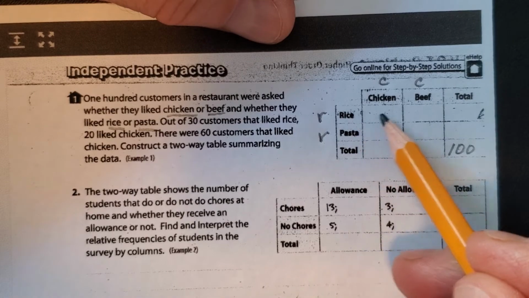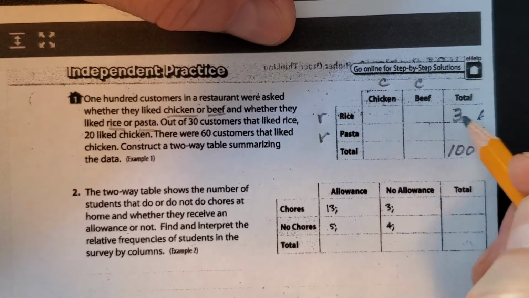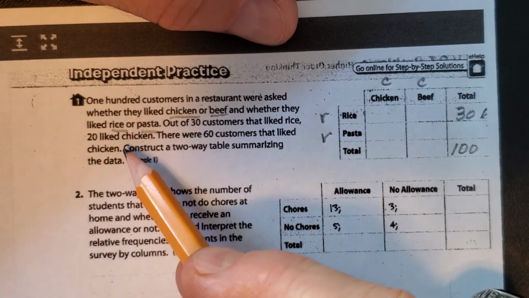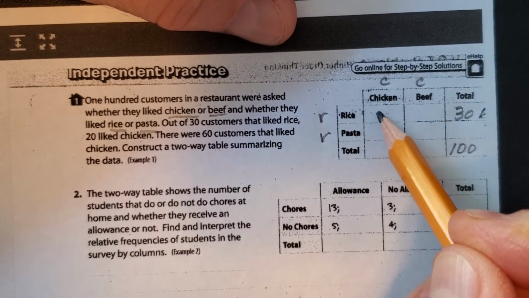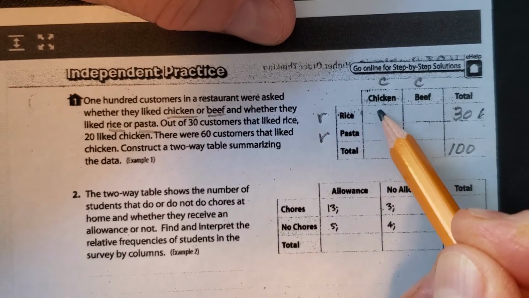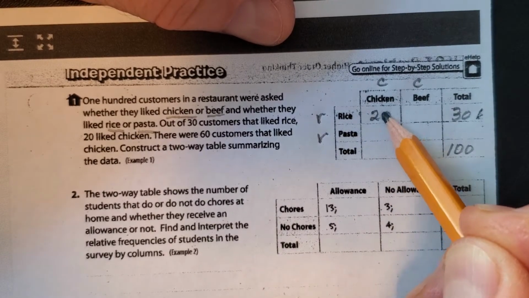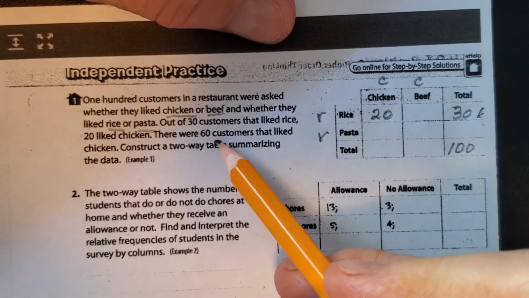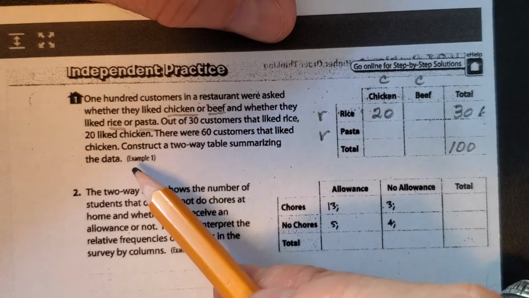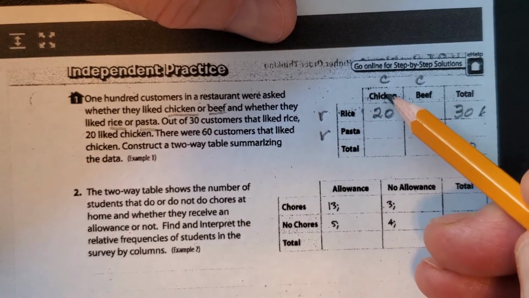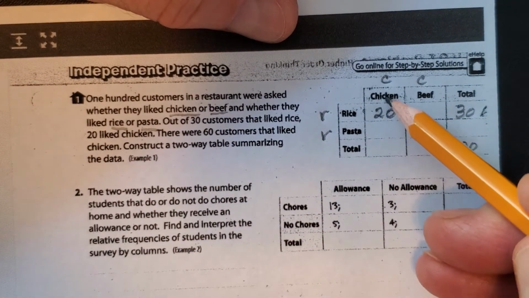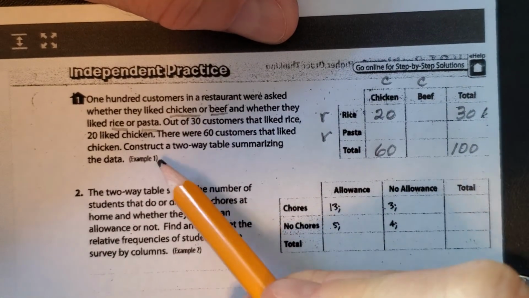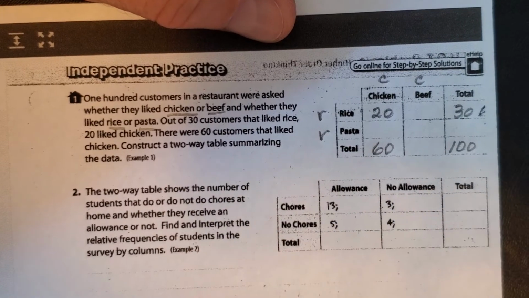It says out of 30 customers that liked rice. So the rice customers, there were 30 here. Okay, 20 liked chicken. So we would say 20 goes right here because of the people that liked rice, 20 of them liked chicken as well. And that's how you would add that in. You're filling this table in. There were 60 customers that liked chicken, so we're going to move down because chicken customers total, 60 goes here. Construct a two-way table summarizing this data.